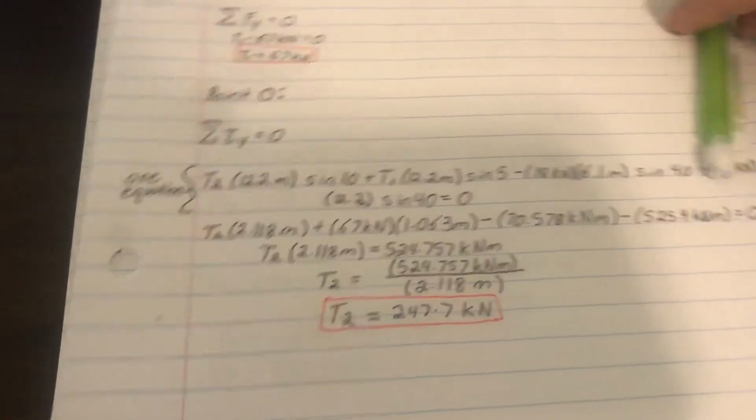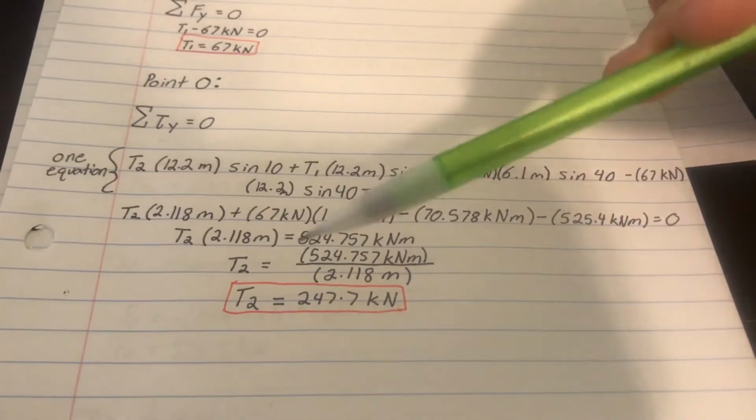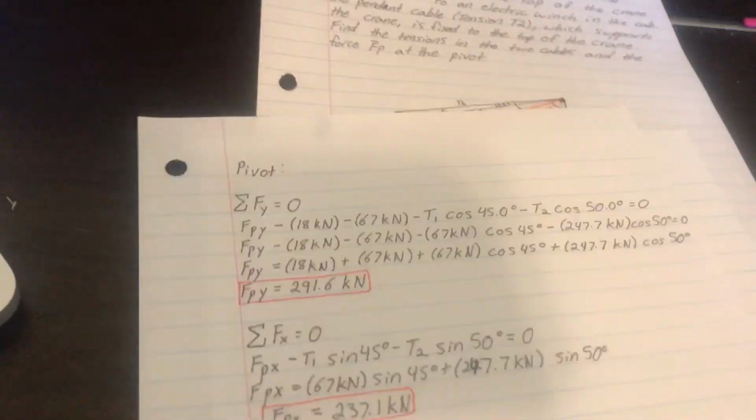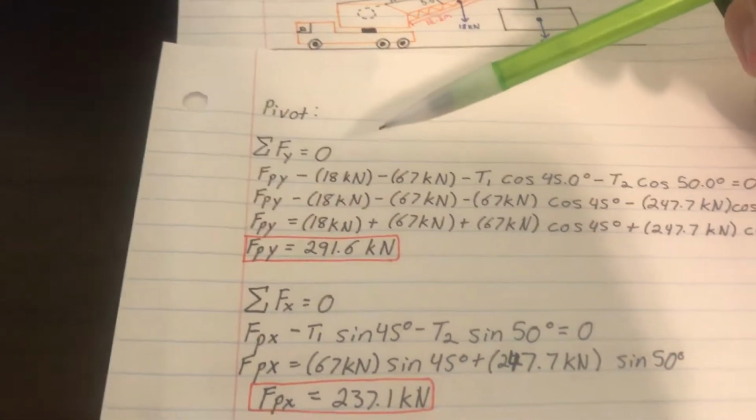Then I simplified it algebraically and got 247.7 kilonewtons. And then for the pivot, the sum of the forces in the y direction equals 0.